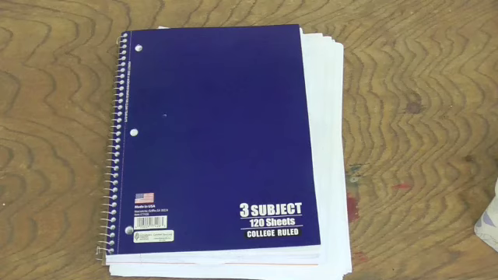Today we're going to be talking about something that we already introduced in class, and it's not really anything science related, but it's talking about your science notebook. Now, let's go through exactly why we have an interactive notebook in the first place.